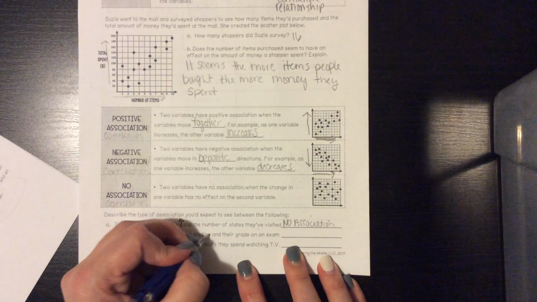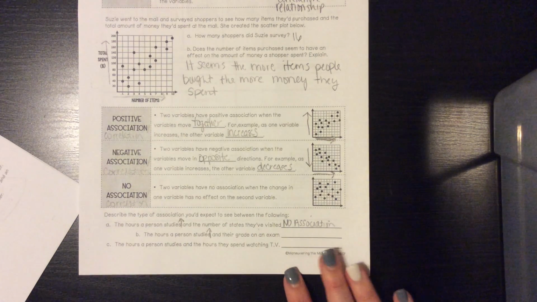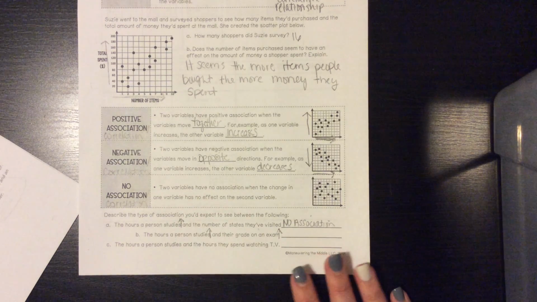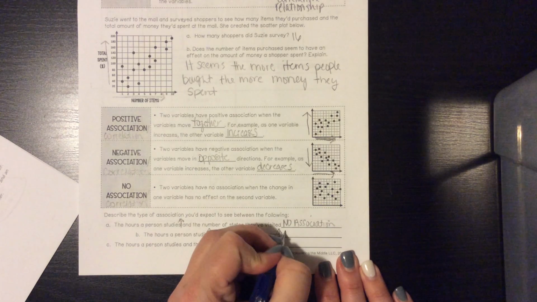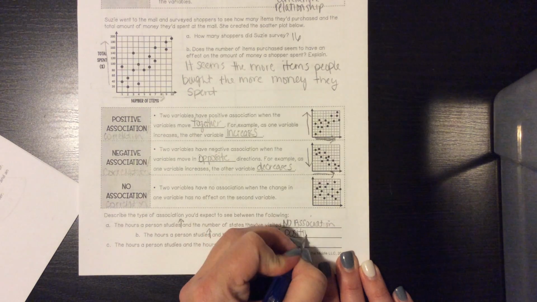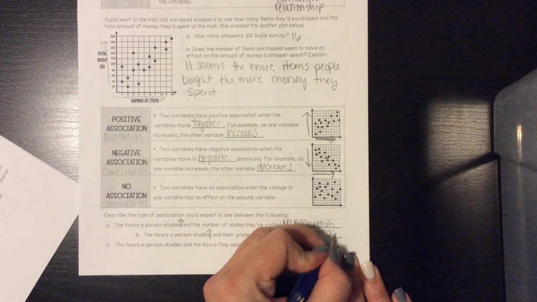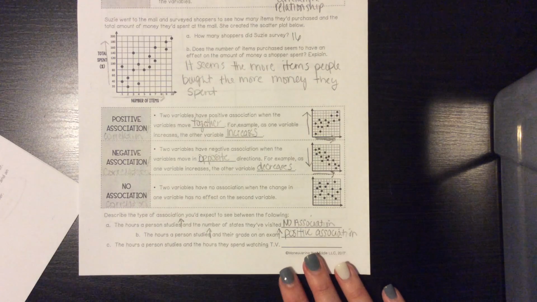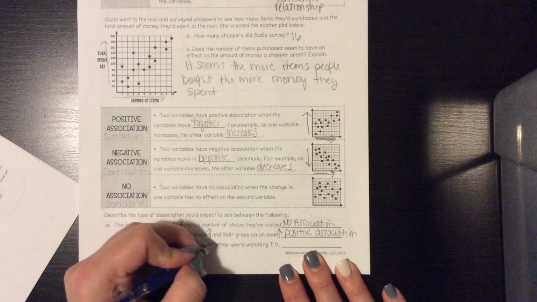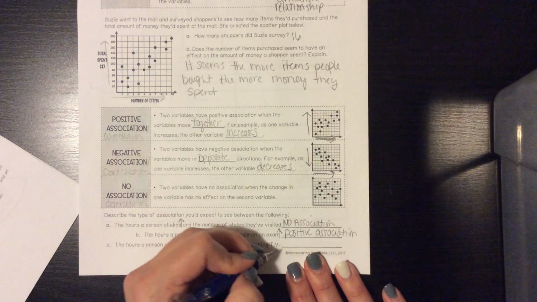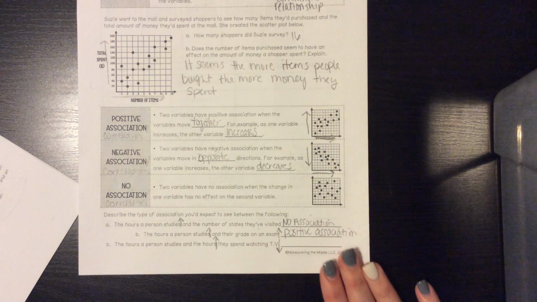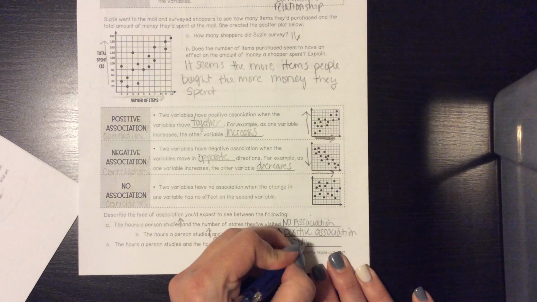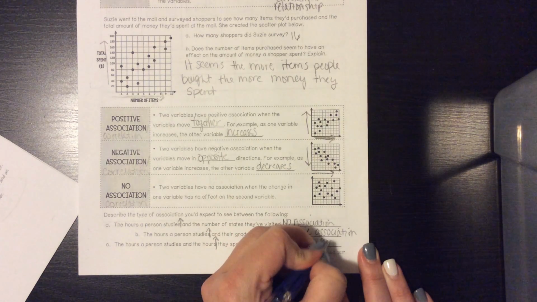The hours a person studies would go up, and their grade on an exam. Typically, the more you study, the better your grades are. So they are both increasing together. So that would be a positive association. The hours a person studies, so the more someone studies, they probably end up watching less TV. So they're going in opposite directions, meaning that that would have a negative association.